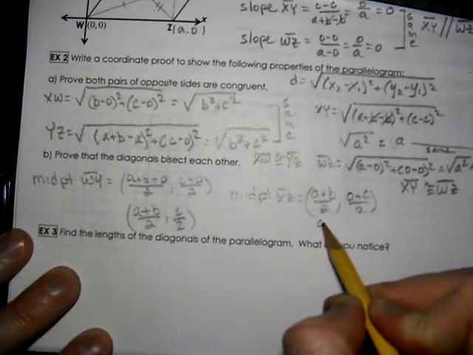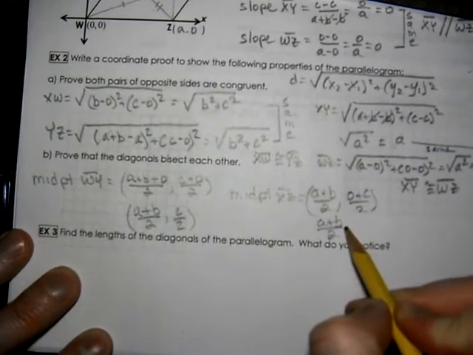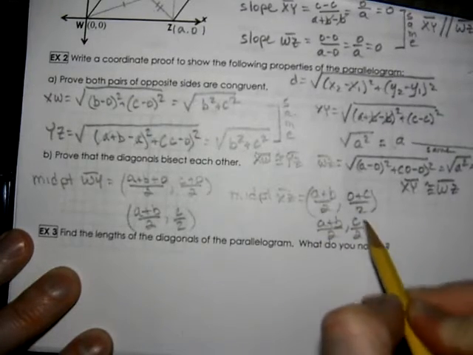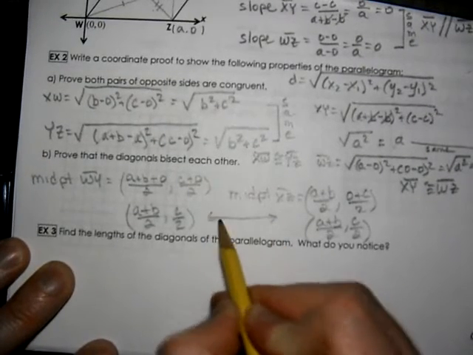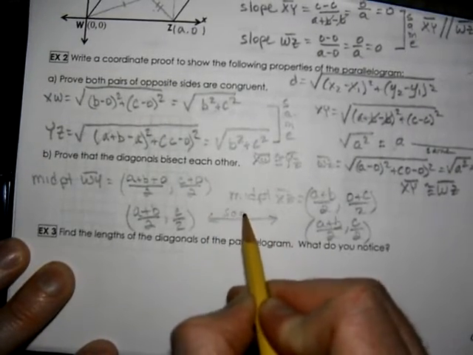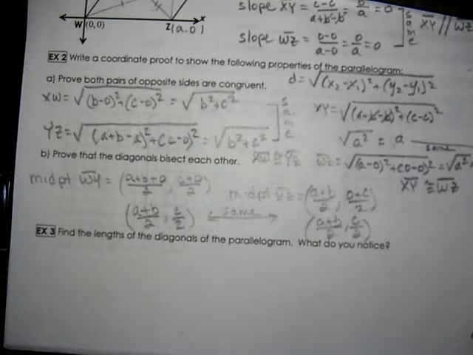So again, that is a plus b divided by 2 and c divided by 2. So notice how they are the same. So both those diagonals have the same midpoint. The same midpoint means that these segments bisect each other.